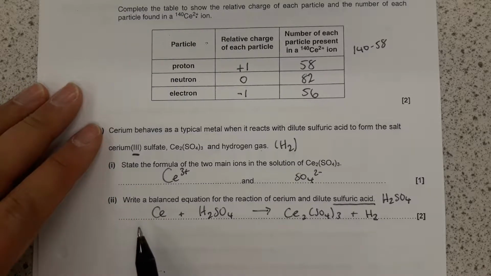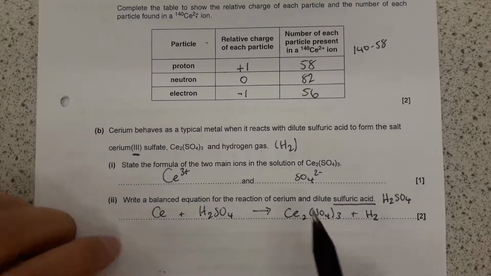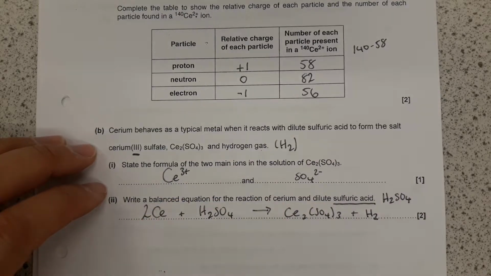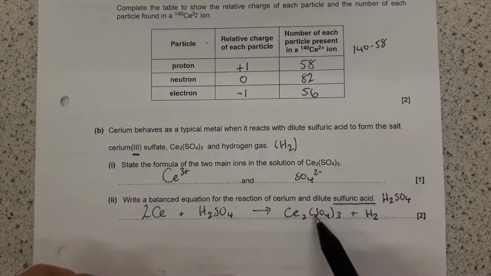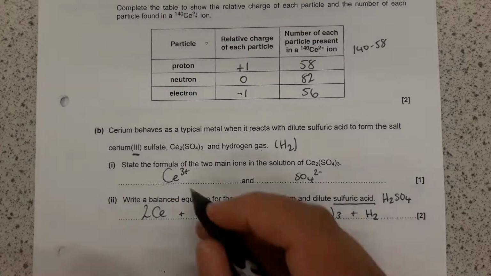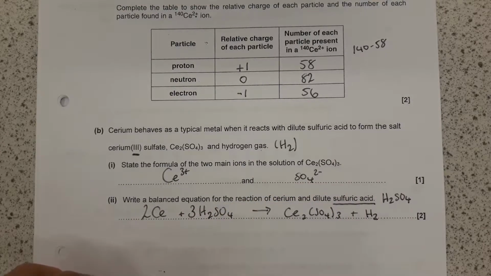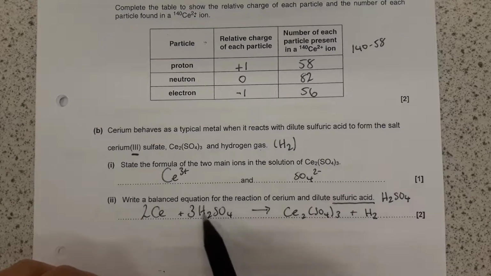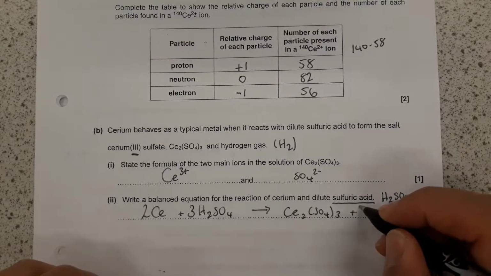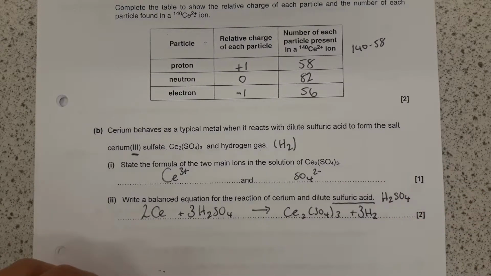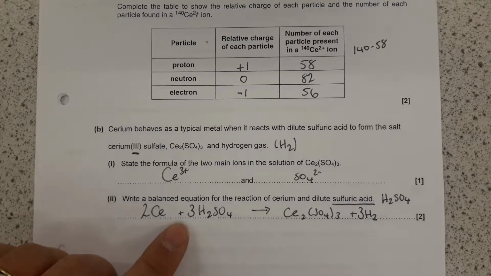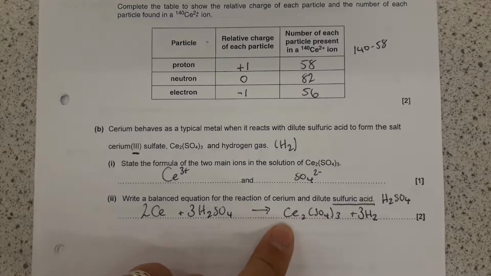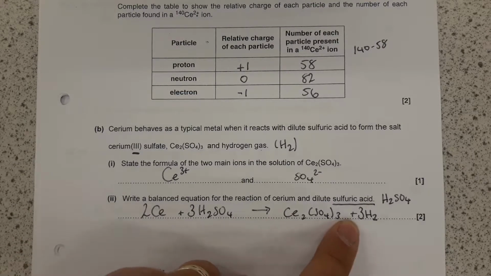We need to balance the equation out. I've got 2 ceriums here. Let's put a 2 there. I've got 3 sulfates, 3 lots of SO4. So I put 3 sulfuric acids. That balances out all the SO4s there. And now I've got 3 times 2 is 6 hydrogens. So I put a 3 there for the 6 hydrogens. So it's 2Ce plus 3H2SO4 will give you Ce2(SO4)3 plus 3H2.